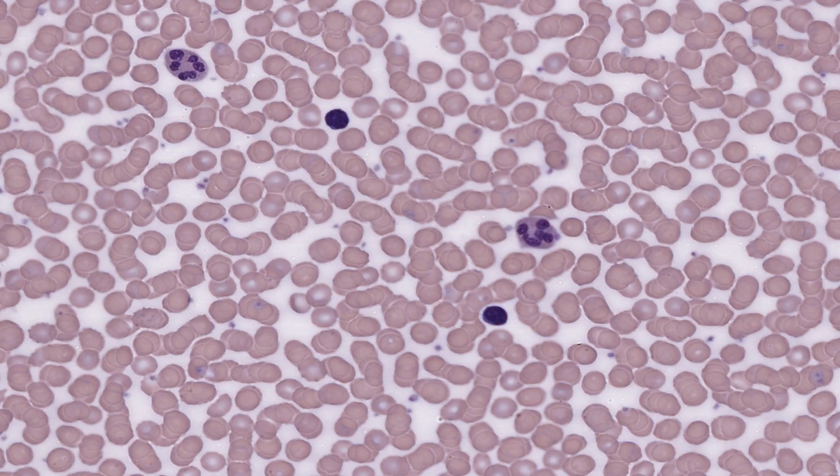Lymphocytes are the next most abundant cells of blood, accounting for about a quarter of the leukocytes. Their nuclei are round and maybe have a dimple, often on one side, and they've got almost no cytoplasm visible. This whole dark structure that you see here is the nucleus.